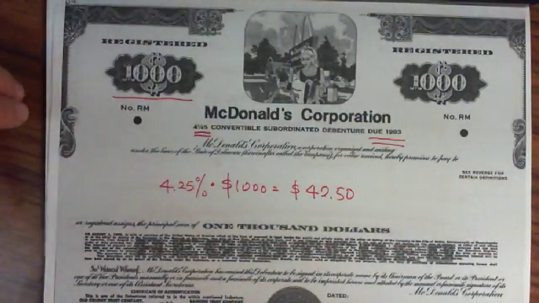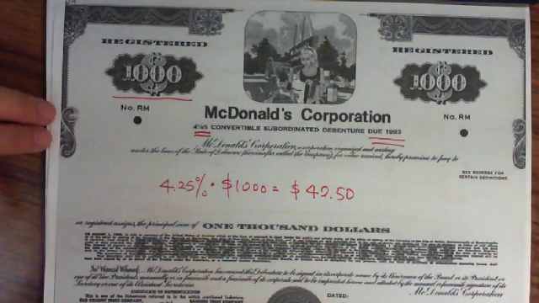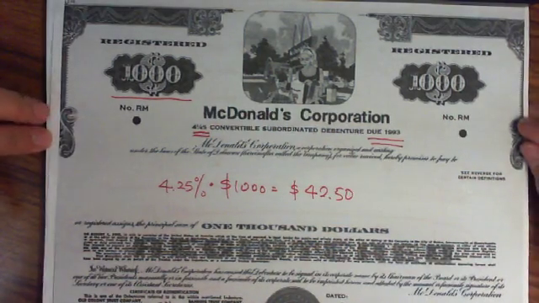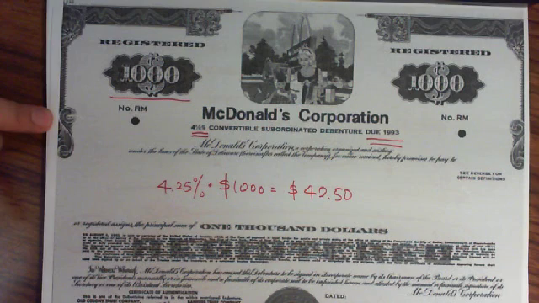In this video, I want to talk about important bond features. I have a bond contract in front of me. This is a bond contract, a bond sold by McDonald's Corporation. We can see several important features on this contract.